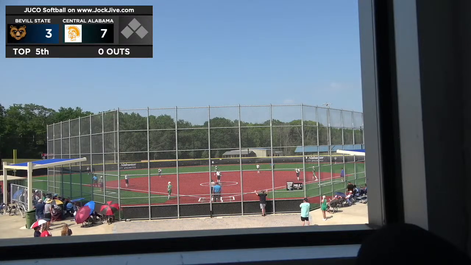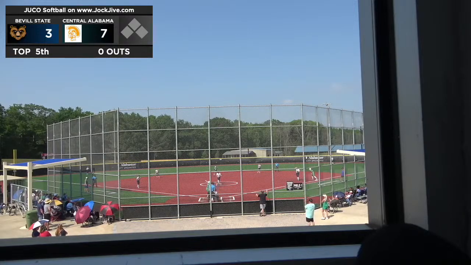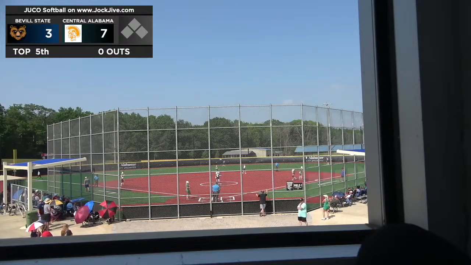Rice, a victim of that double play in the second inning, comes around to score in the third inning to get Bevill State's second run on board. Hits the first pitch foul here. 1 out now, runners at first and second for Bevill State.